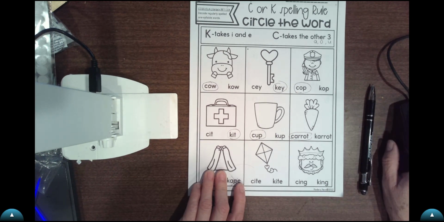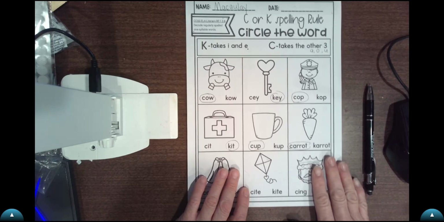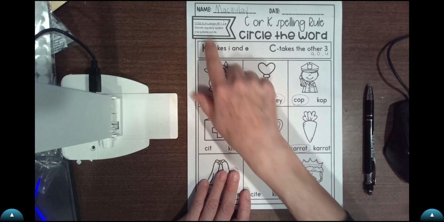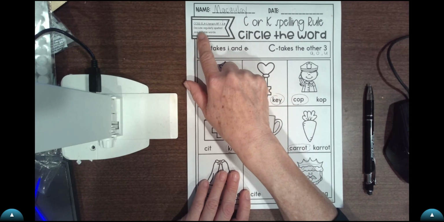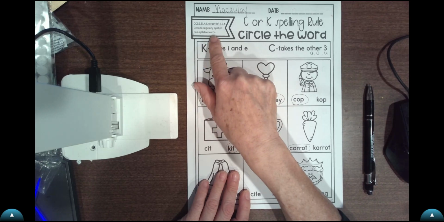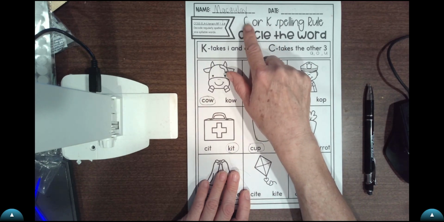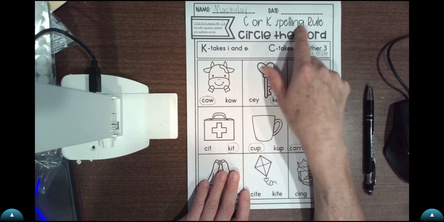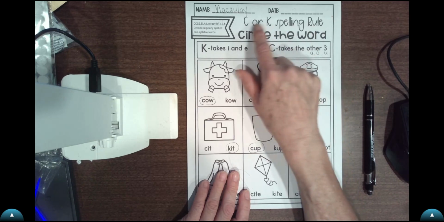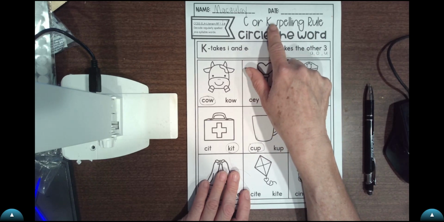All right. What were we learning today, lovies? We were learning to spell one syllable words, right? And we were learning the C or K spelling rule: when to begin a word with a C and when to begin it with a K.